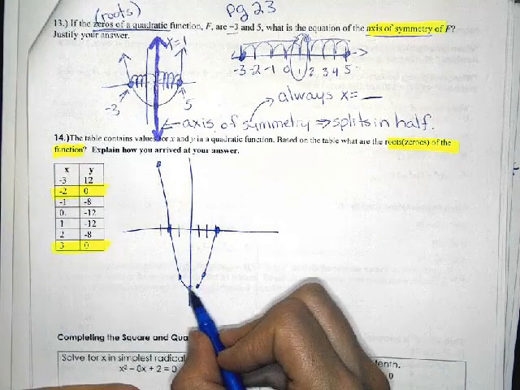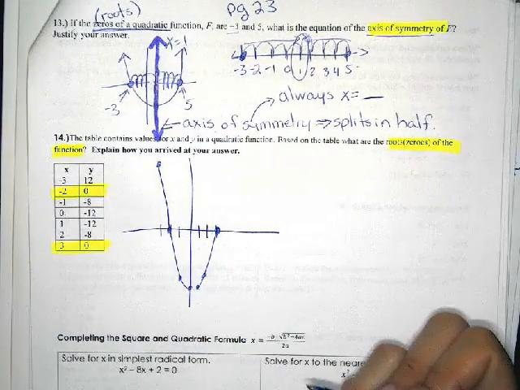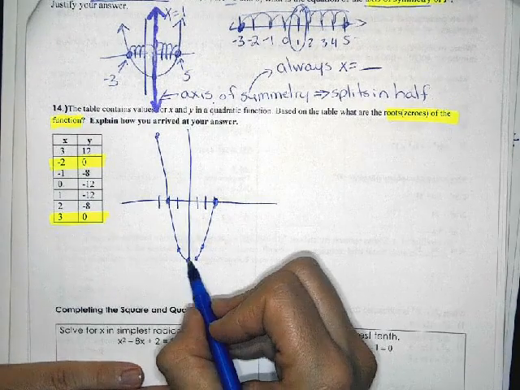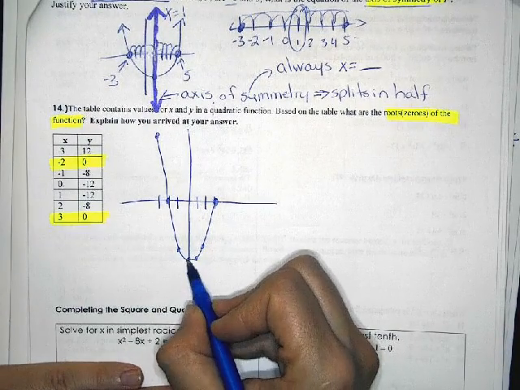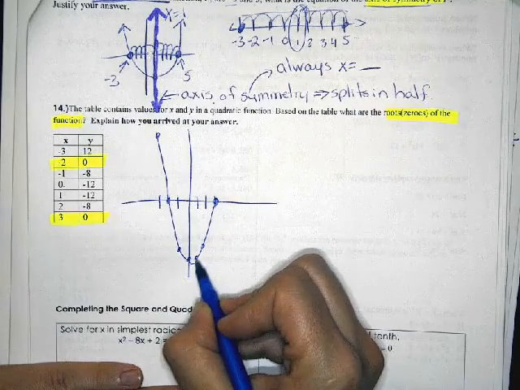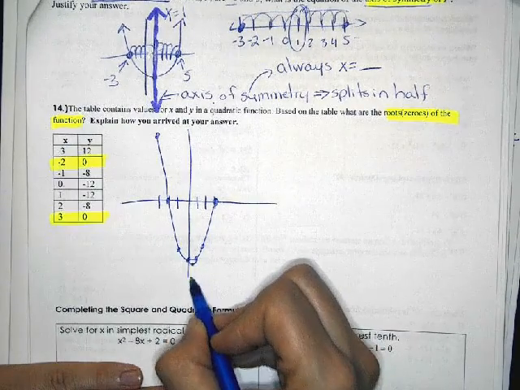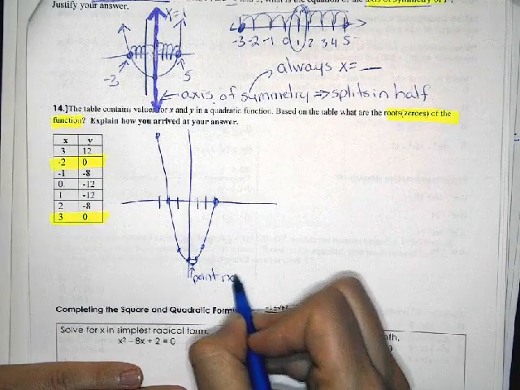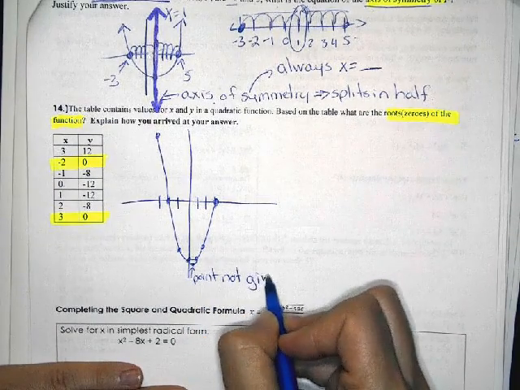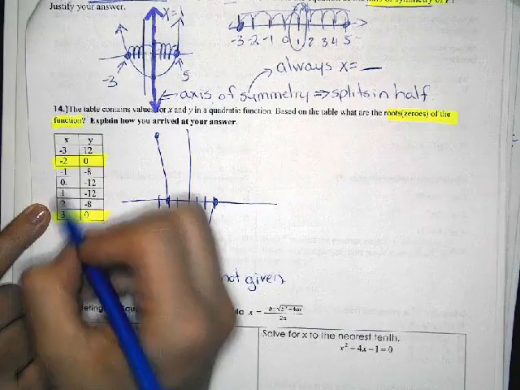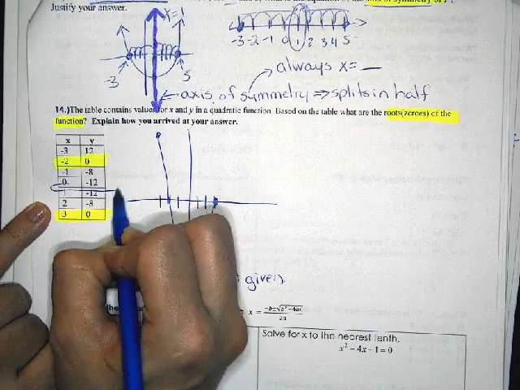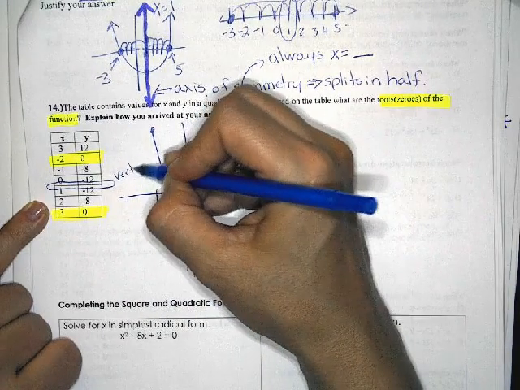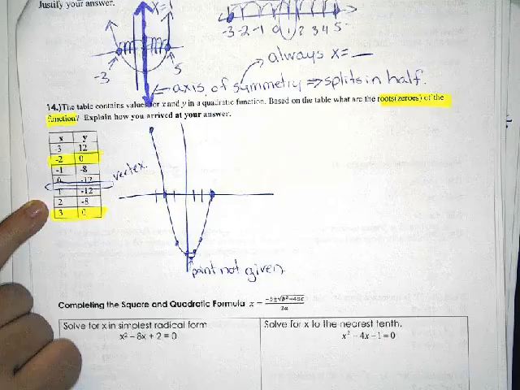Notice I left this off on purpose. Why? Because by the way that the graph looks, it looks like you should connect it straight across when we know it truly dips right here. So there's another point right here that's not given. It's the point that should be right here where the true vertex should be. They missed and did not give you the true vertex.